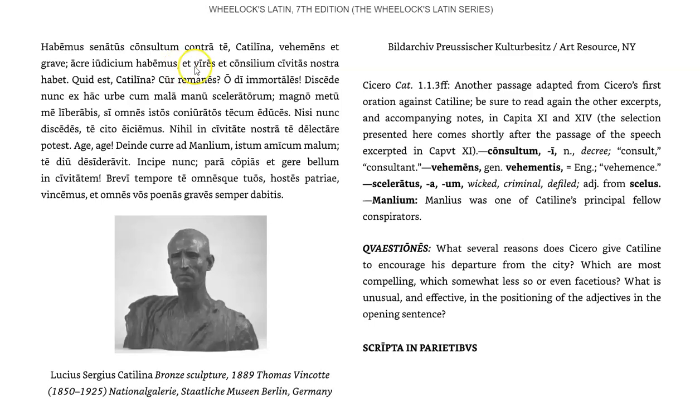Habemus senatus consultum contra te, Catilina, vehemens et grave. Acre iudicium habemus et vires et concilium civitas nostra habet. Quid est, Catilina? Cur Romanis, o di immortales, discedere nunc ex hac urbe cum male manus sceleratorum, magno metu me liberabis, si omnes istos coniuratos tecum educes. Nisi nunc discesseris, te ex urbe eiciemus. Nihil in civitate nostra delectare potest. Age, deinde curre ad Manlium istum, amicum malum. Te di destituerunt. Incipe nunc parare copias et gerere bellum in civitatem. Brevi tempore omnes tuos hostes patriae vincemus et omnes vos poenis gravibus semper dabitis.